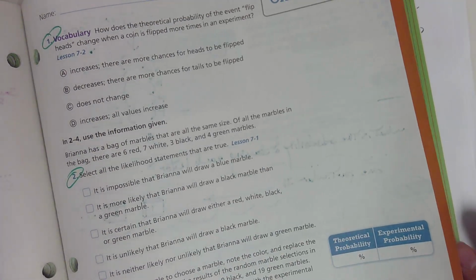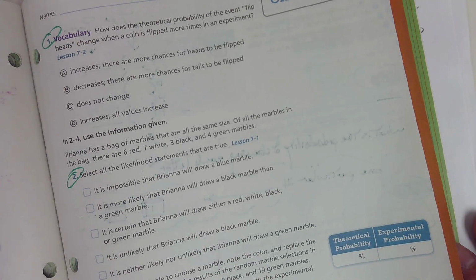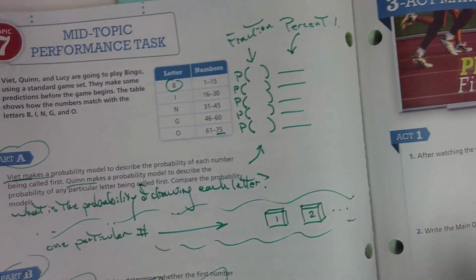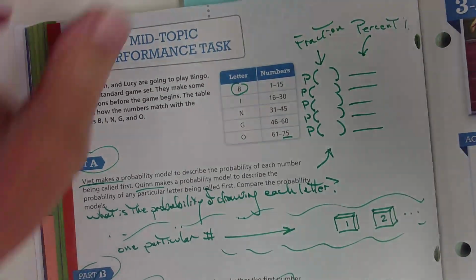So you can work on this mid-topic now if you want, or you can work on the Math XL. The Math XL is due by 11:59 tonight, but of course these two pages we won't grade until tomorrow. Of course, tomorrow's the fun run and all that.